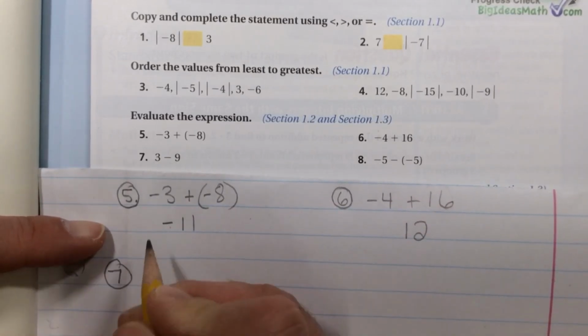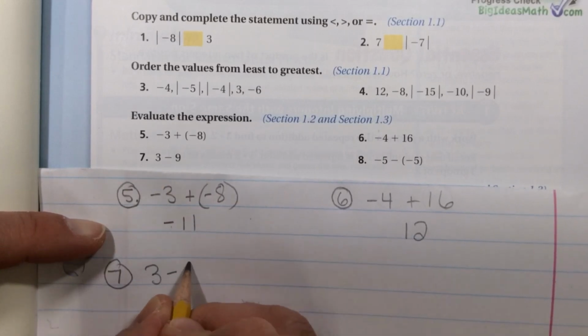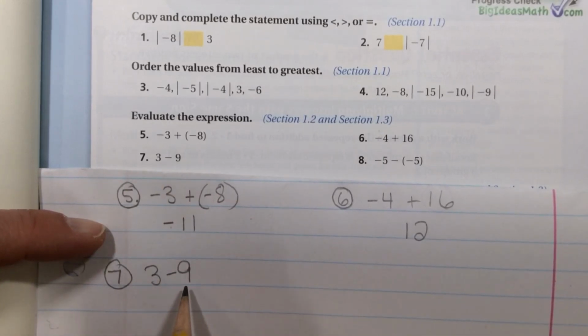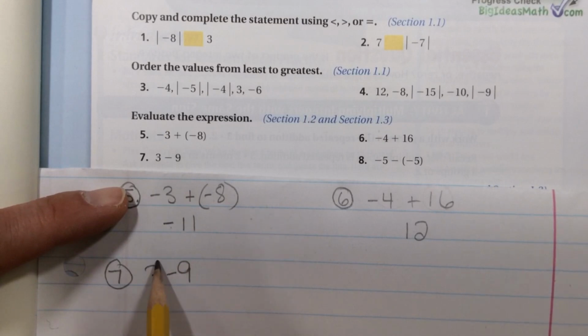Number 7, 3 minus 9. Now, a lot of kids will just say 6 on that, but really we've got a positive 3 and a negative 9.